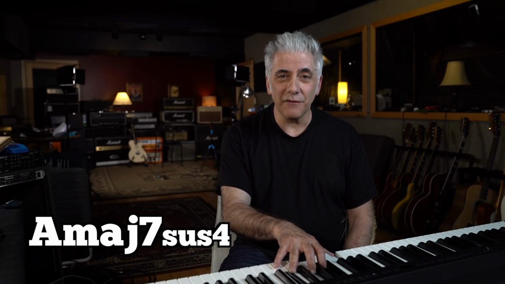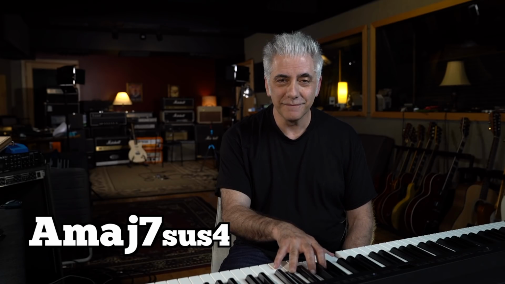Then we have F sharp minor 7 flat 5. Then F sharp minor 11 flat 5. Then we have G sharp minor 7 flat 5. Then we have A minor major 7. A major 7 sus4. Those are the triads and seventh chords of C Lydian augmented.